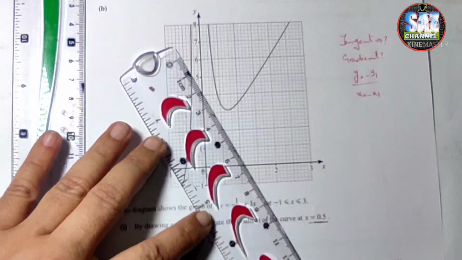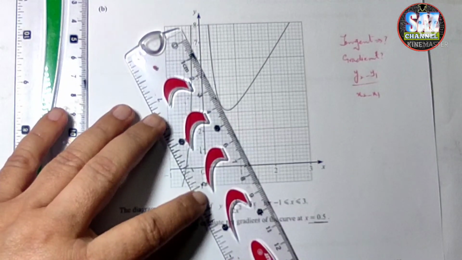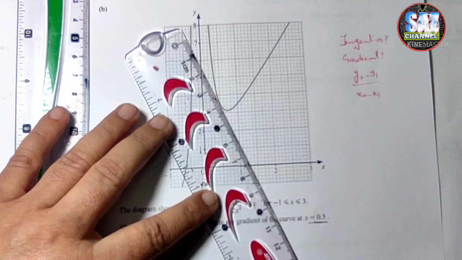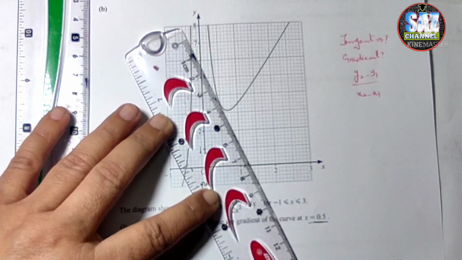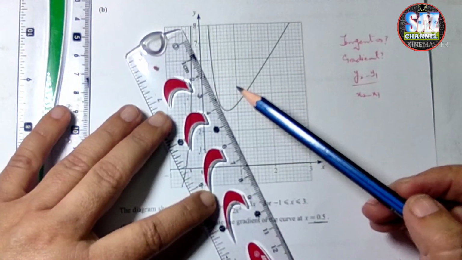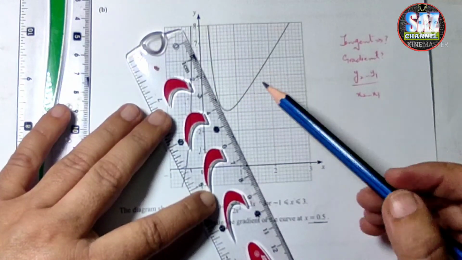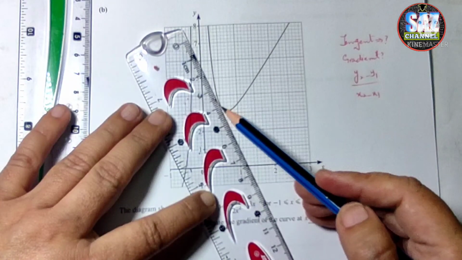Before going to the perfection, you have to observe the inclination of the tangent, that it has to be in such a way that the region or the space which we are leaving above the tangent point and below the tangent point has to be approximately equal.